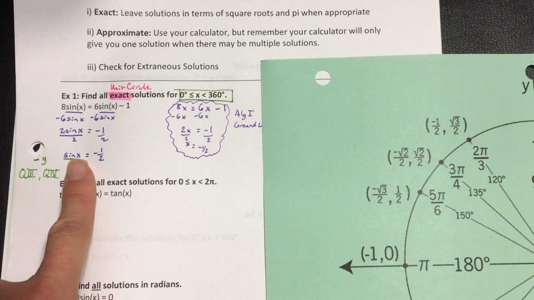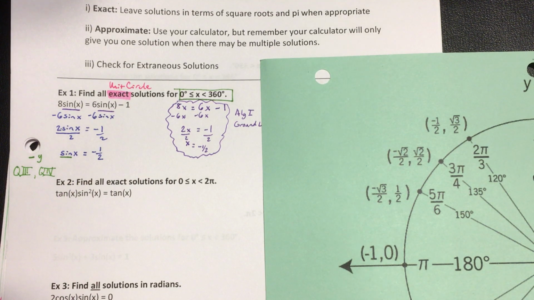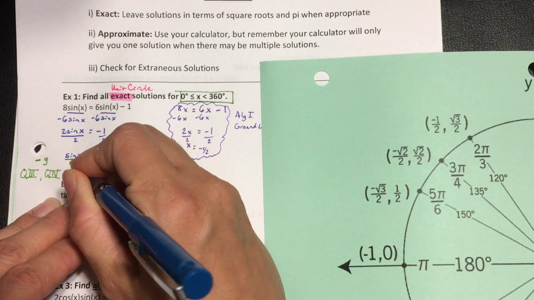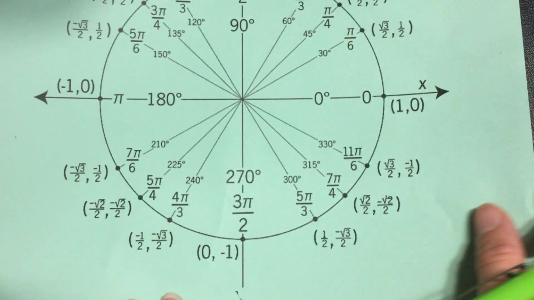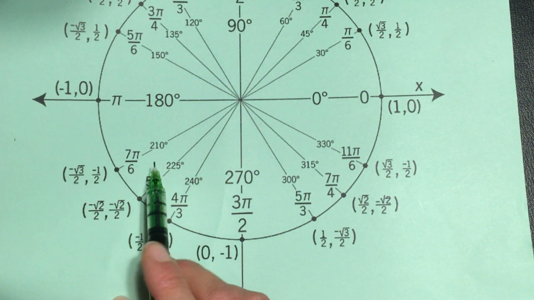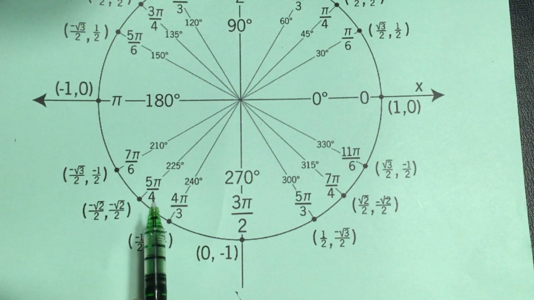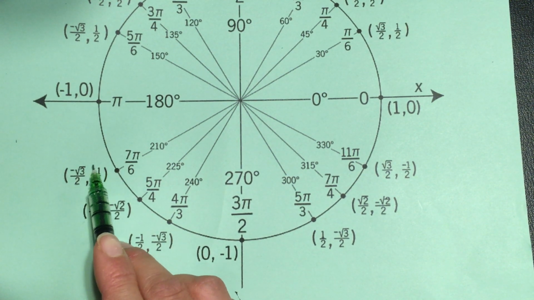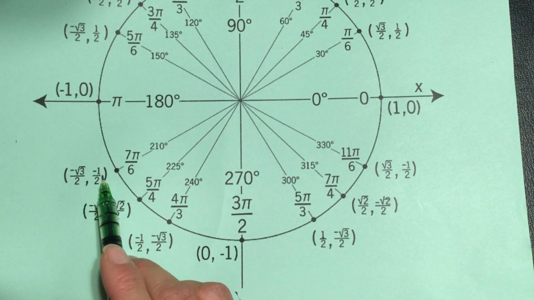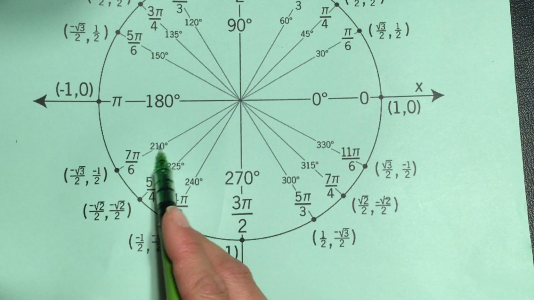So what angle or what x has a sine value or a y value of negative 1/2? If I look on my unit circle in quadrant 3, we're looking for a y value of negative 1/2. There it is. So what angle has a sine of negative 1/2? That would be 210 degrees.